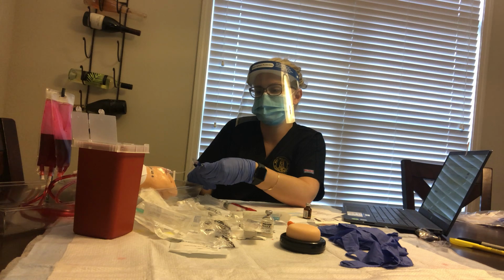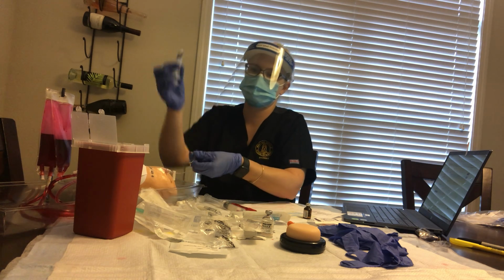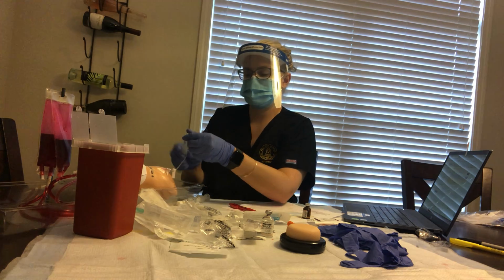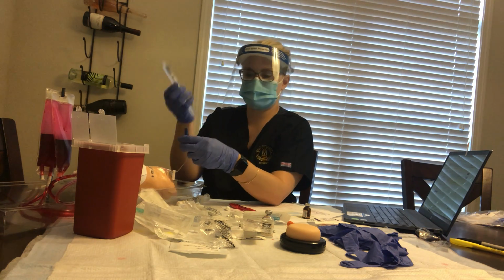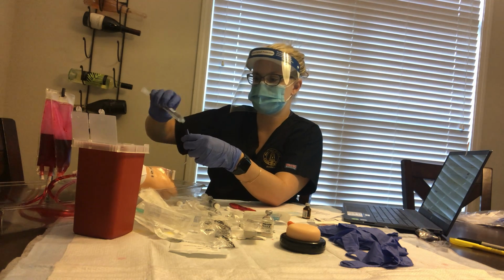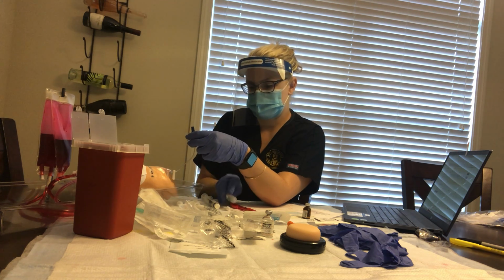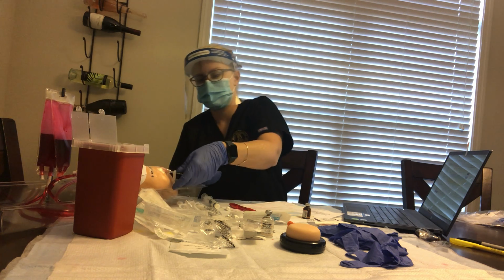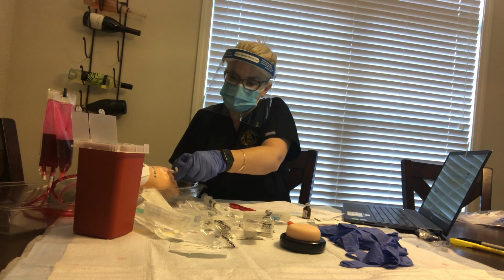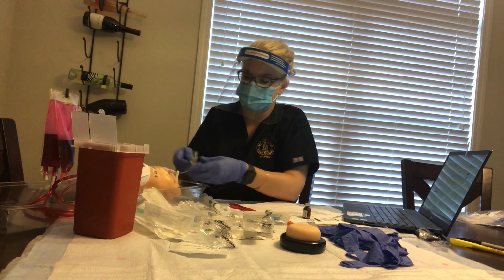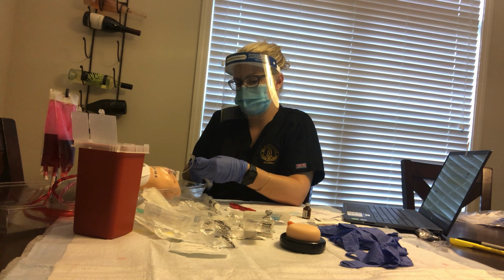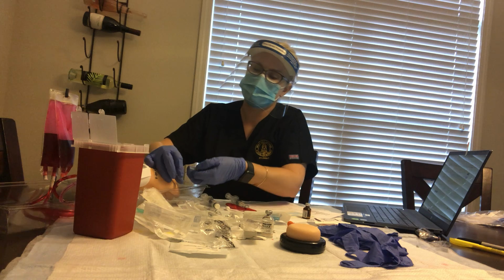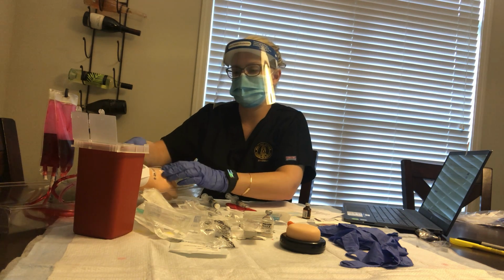Once all of this is in, I can remove this, dispose of this. I would then clean the hub again and then get some more pre-filled syringe. Actually, I could use the other one, but I'll just use this one. So I'd scrub the hub, attach this, unclamp again. I'm going to do about 3 mLs. And that went in well, so I'm going to clamp this off, and then I would reattach this to the side.